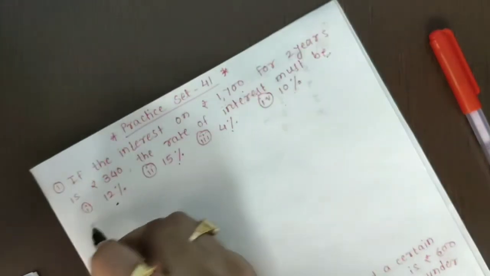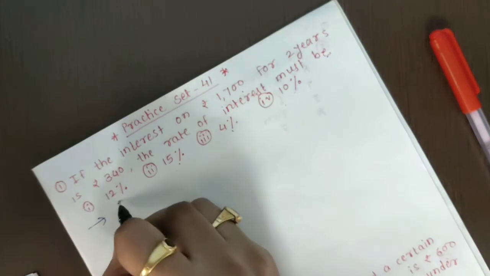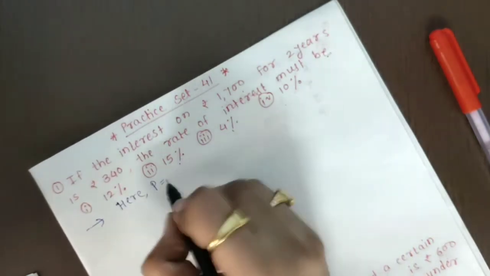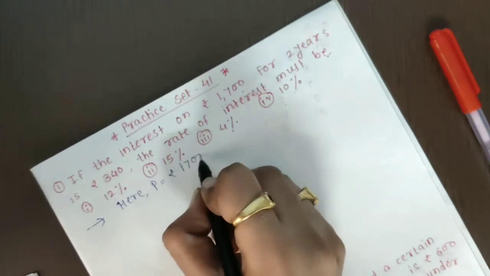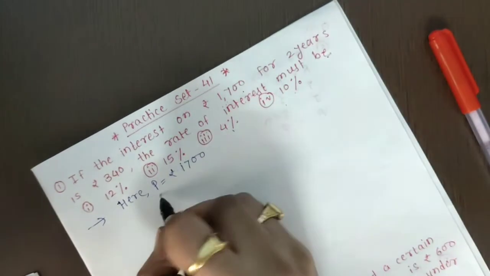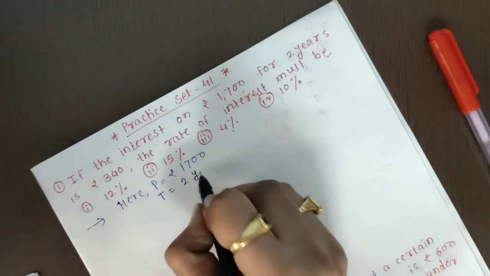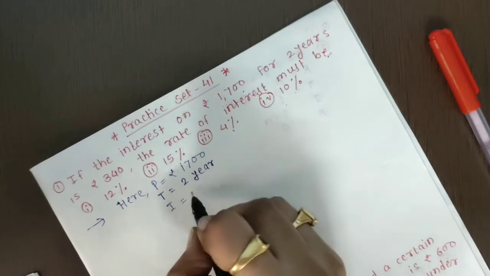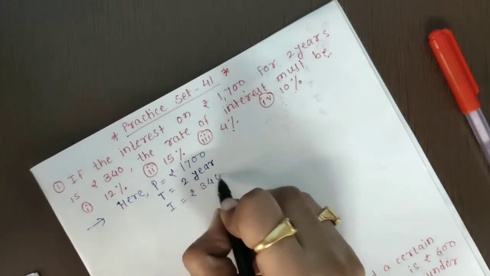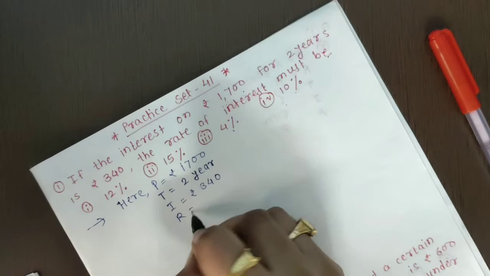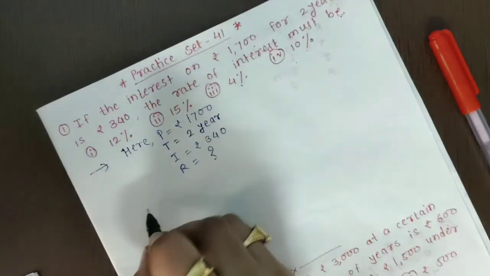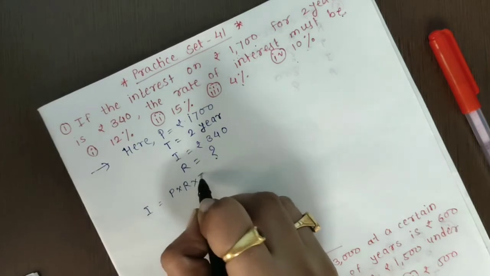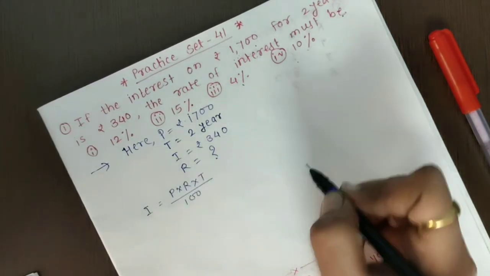Okay, so here first, as usual, write down P equal to how much? Rupees 1700. Then T equal to 2 years. Then I equal to rupees 340 and rate of interest R equal to what? So write down the formula: I equal to P into R into T upon 100.